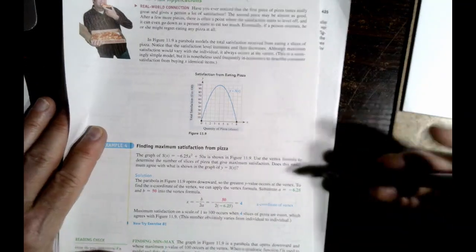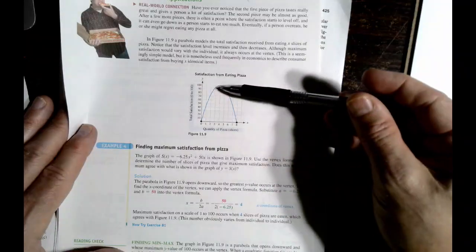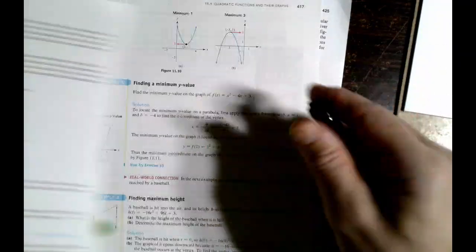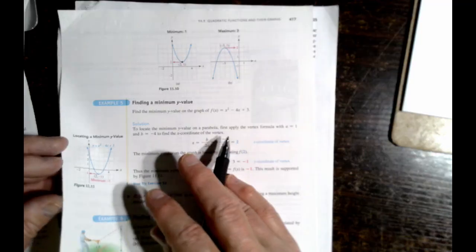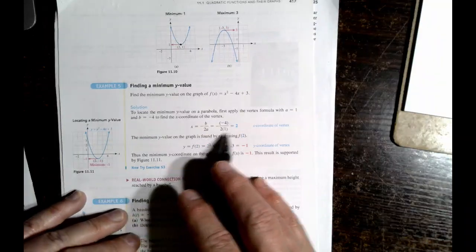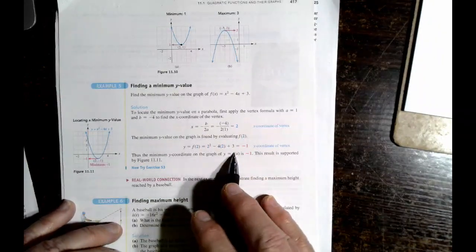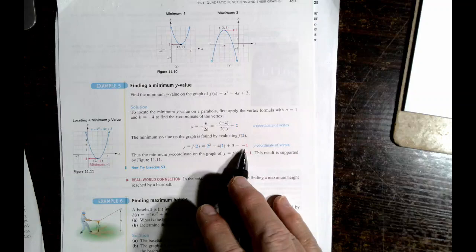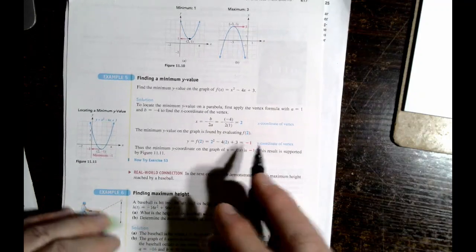And so after 4 pizzas are eaten, that's when maximum satisfaction has been achieved. Alright? So if you ever want to find a maximum or minimum value, they're asking you to find the y-coordinate of your vertex. So you have to first find the x-coordinate of your vertex. So you have to find negative b over 2a and plug that into the function. And whatever answer you get, that is your maximum or minimum value.